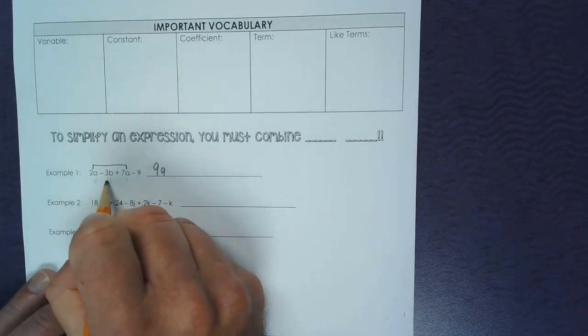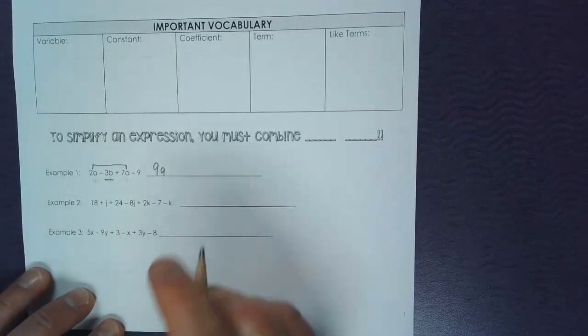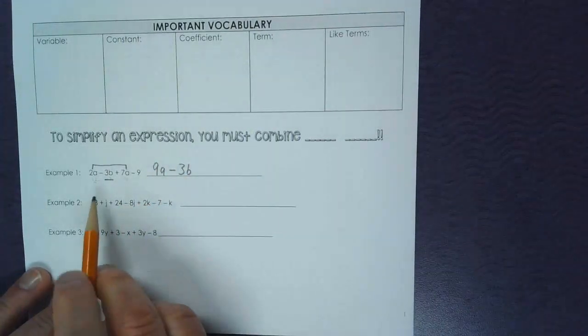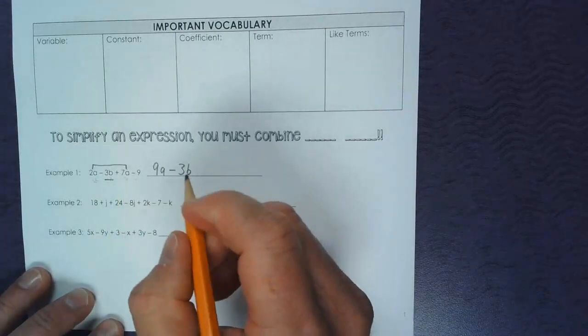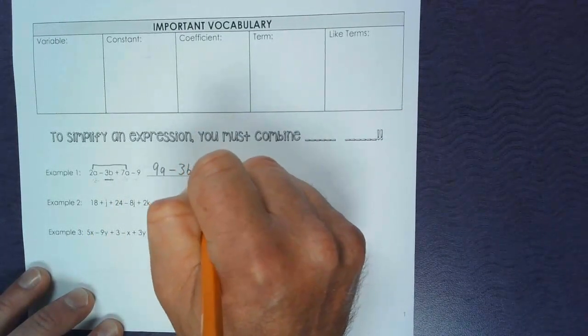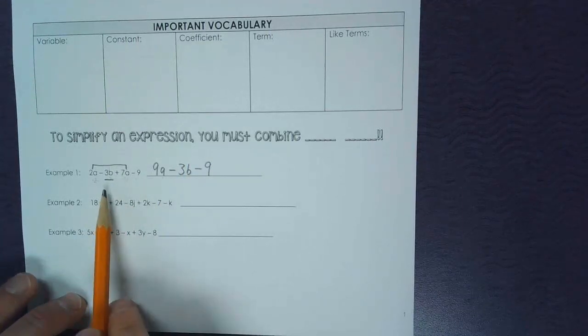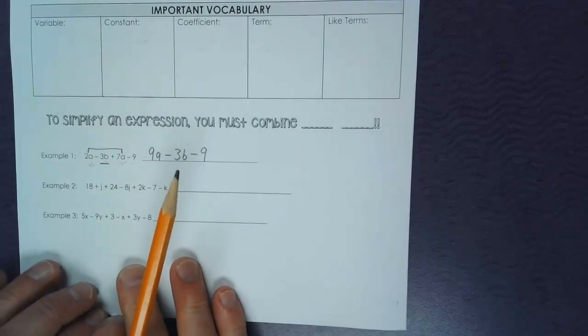Then I have, notice, I only have one variable of b, so I can't really combine it, so I'm just going to rewrite it here. Notice that's a minus 3b, and the 9, there's nothing to combine it with also, so I'm just going to rewrite it. So there's our simplified expression, and really we only did one thing, we combined the a. So let's go to example 2.